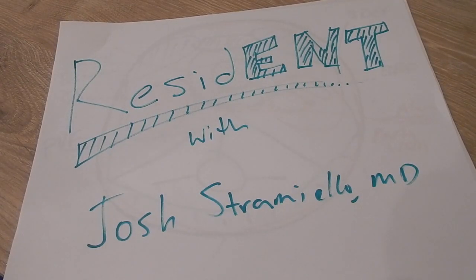This is the abridged version of thyroidectomy. Really what we're doing is talking about the important anatomy for a thyroidectomy so we can stay safe.